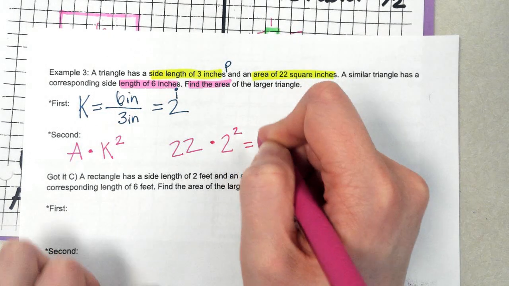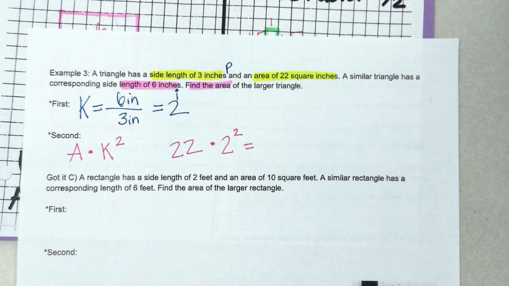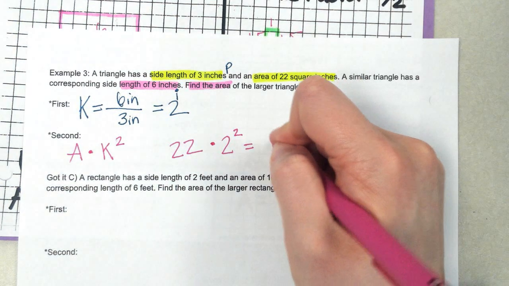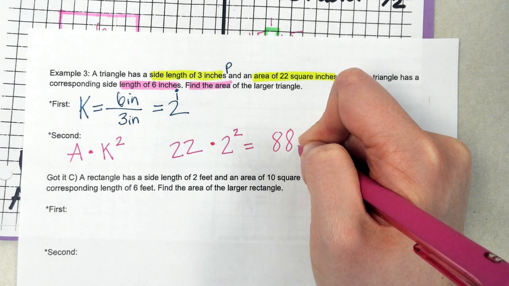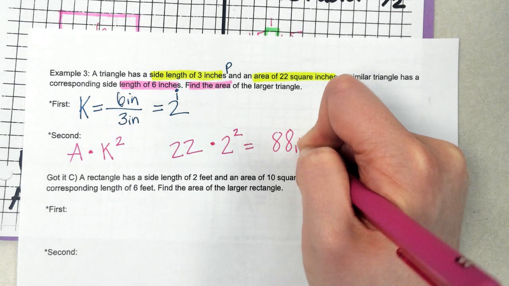If you pick up your calculator, I want you to type in 22 times 2 squared. Austin, what did you get? 88. So it's going to be 88, and then what for a label? Inches squared. Very good.